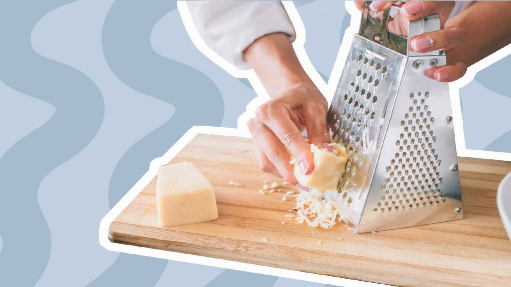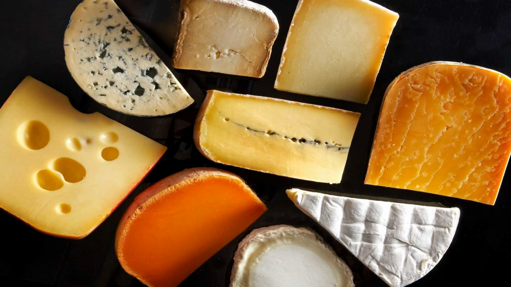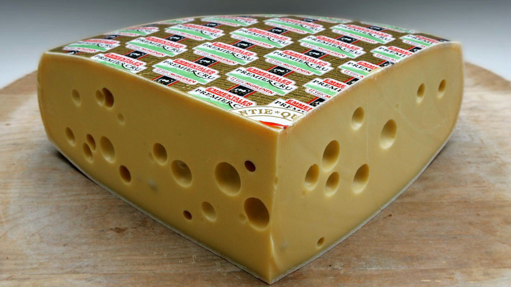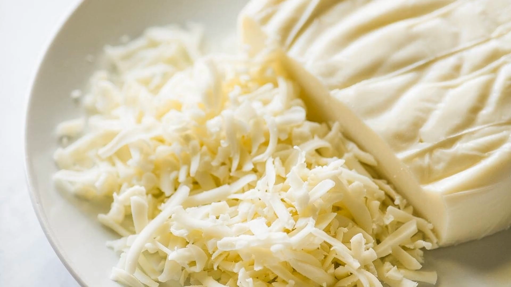And there you have it, a basic overview of how cheese is made. From milk collection to aging, each step plays an important role in the development of this delicious food. Next time you enjoy a slice of cheese, you can appreciate the time and effort that went into making it.